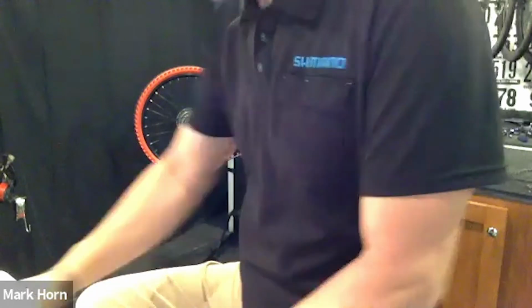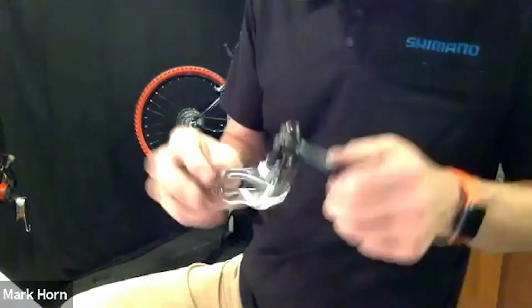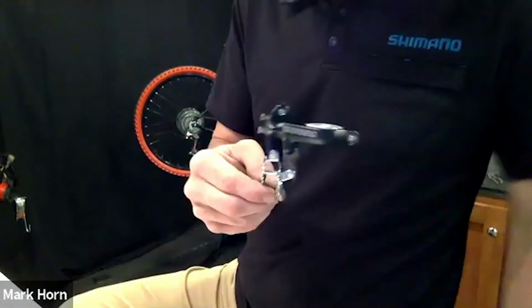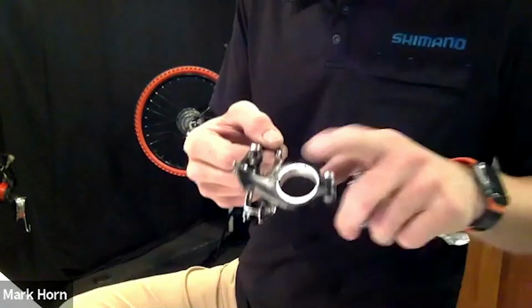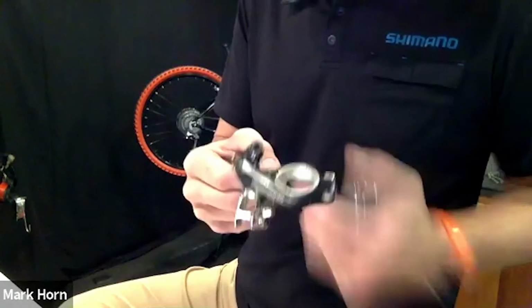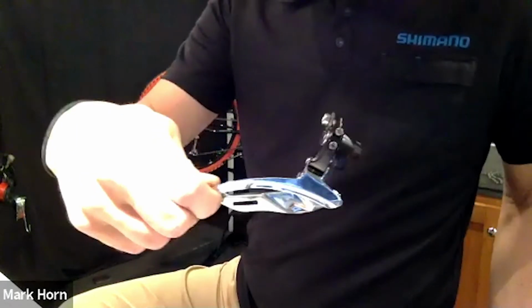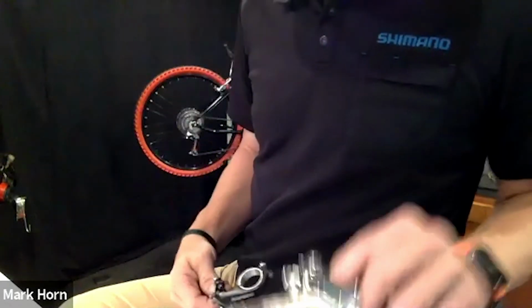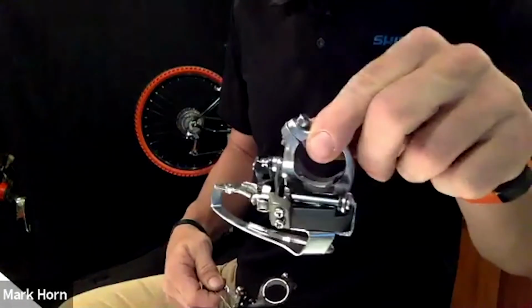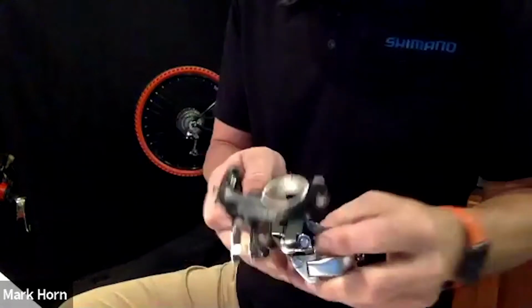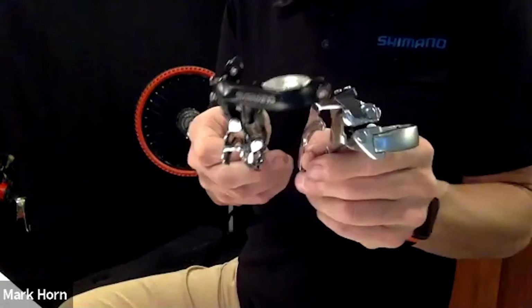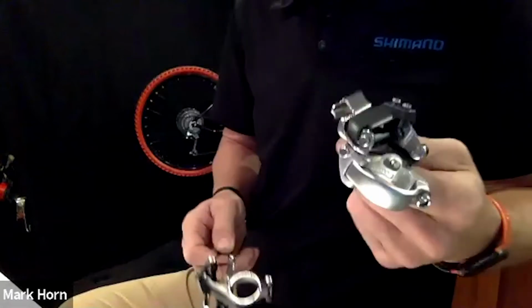I'm going to show you some derailleurs. This here is a front derailleur. We call it a clamp-on style front derailleur. It actually clamps around the seat tube. Here's another clamp-on style front derailleur. Slightly different setup. The clamp is a lower clamp, so it's more of a mountain bike style.